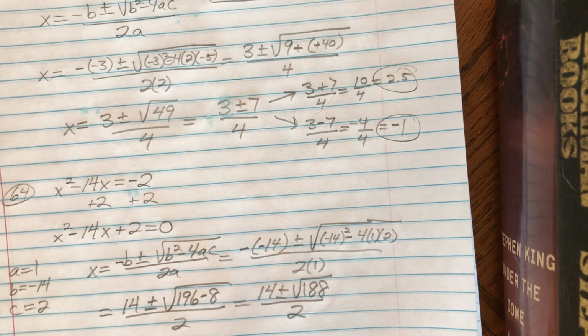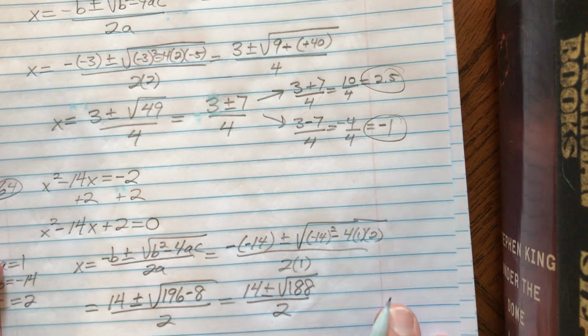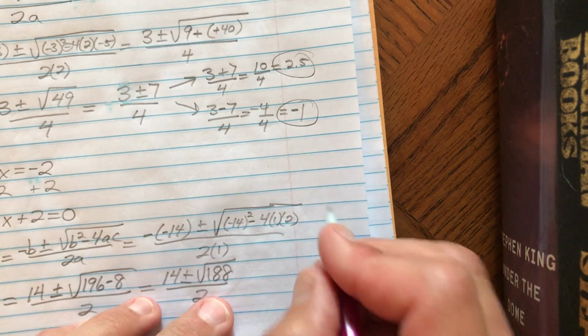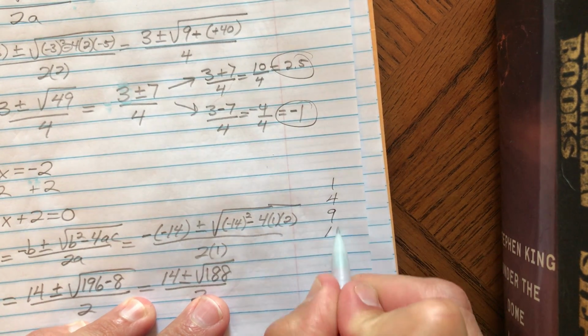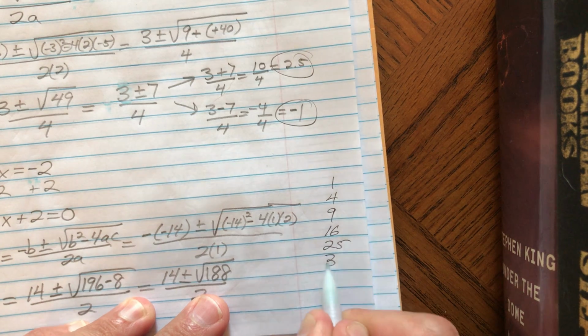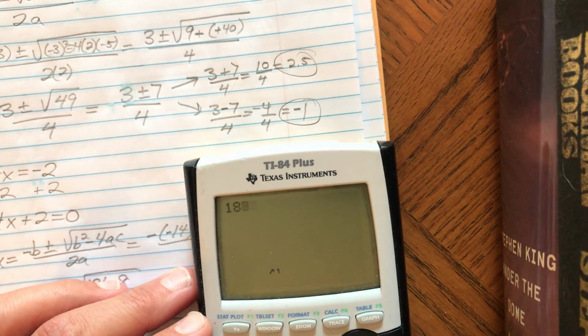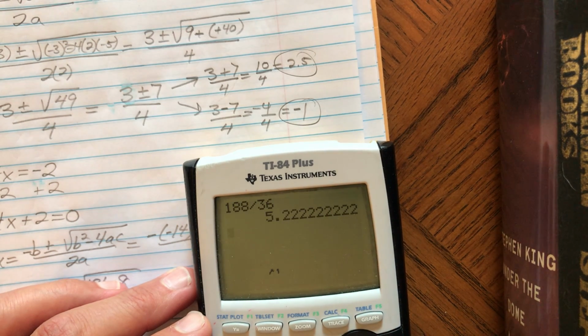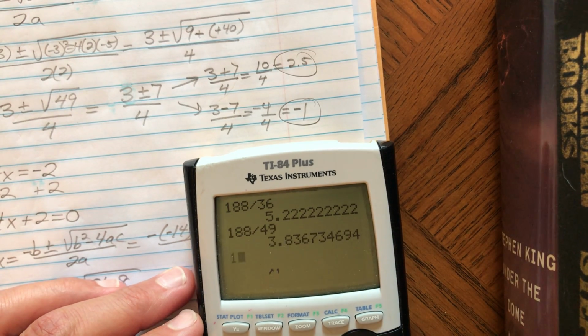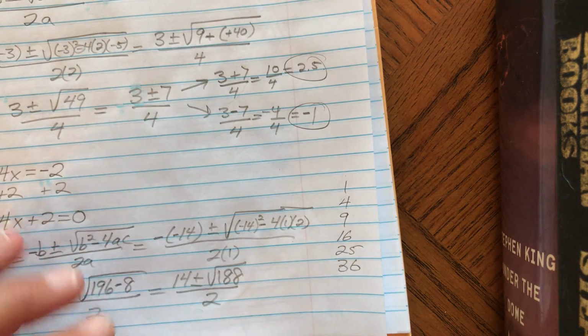Now this isn't as nice as the last question because radical 188 does not break down nicely. So we try to find a perfect square that divides evenly into 188. The perfect squares are numbers like 1, 4, 9, 16, 25, 36. I would just try using your calculator: 188 divided by 36, no. 188 divided by 49, no. Just try numbers. What about 4? Okay, 4 works, and that left us with a 47.